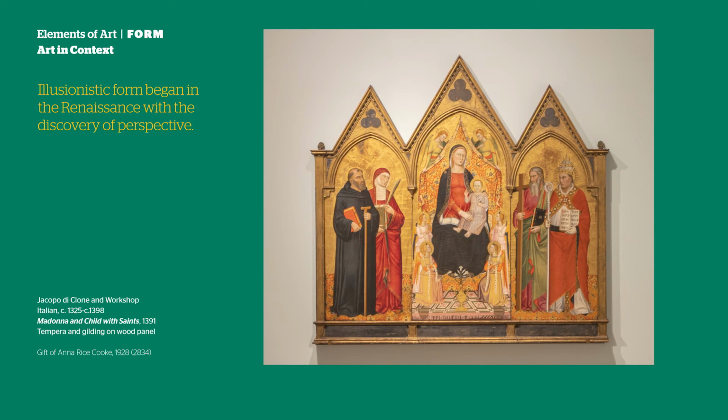Illusionistic form began in the Renaissance with the discovery of perspective, leading to greater realism in painting. By using a vanishing point, artists were able to convey the illusion of space.